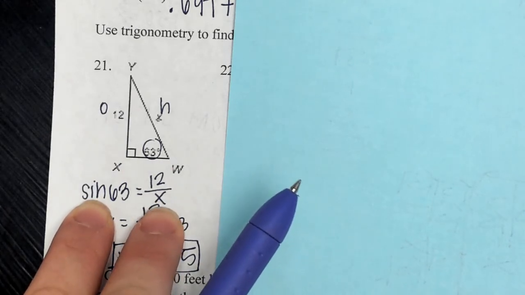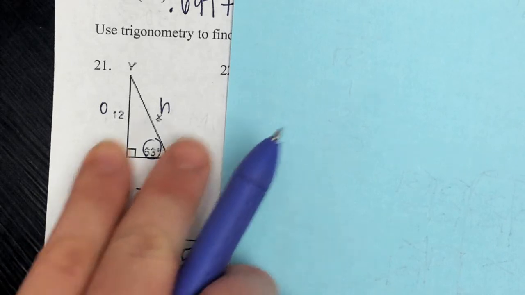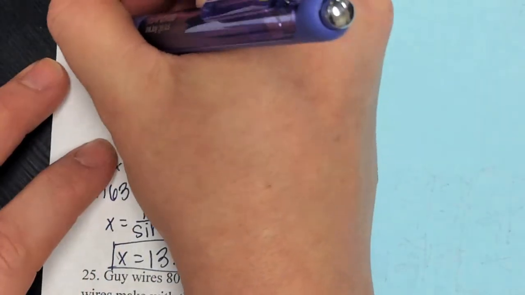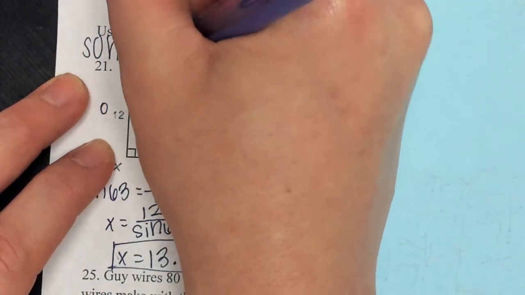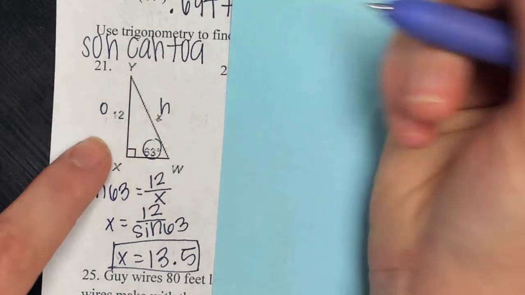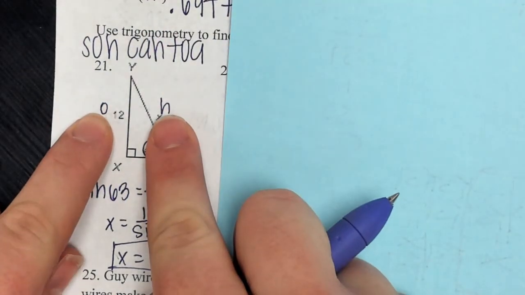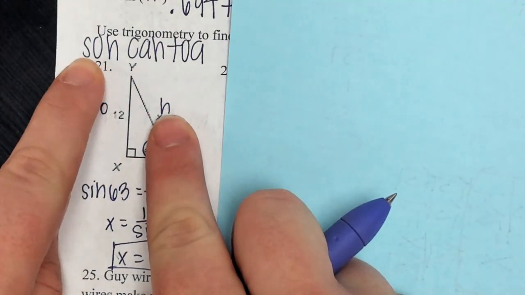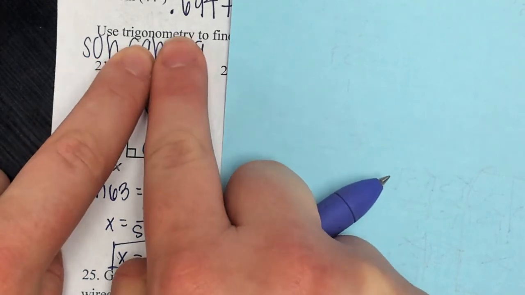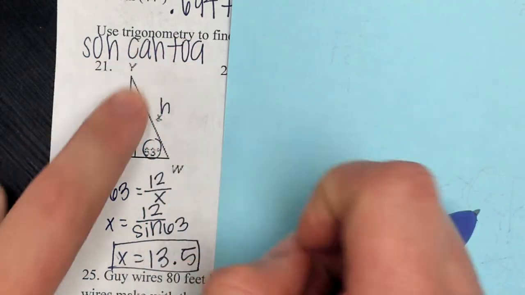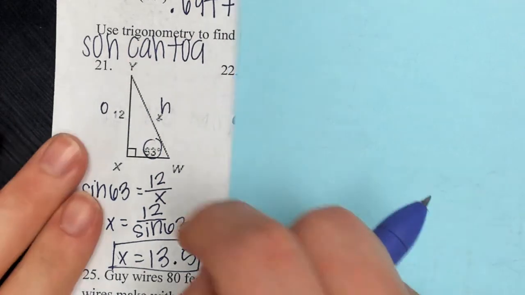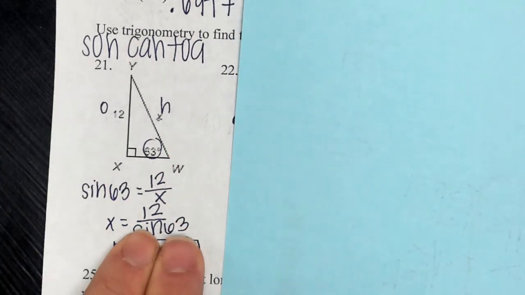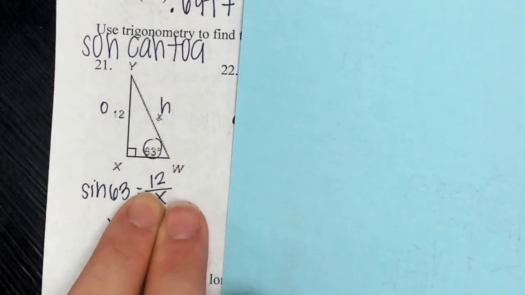You're solving for x. I know to use sine because of the saying SOHCAHTOA. Since I have O and H, that tells me to use sine. If I had A and H, I would have to use cosine. Okay, so when x is down low and you're solving for x, switch the whole thing.